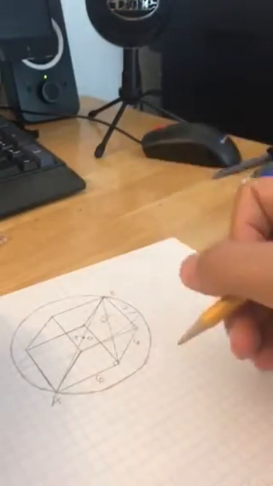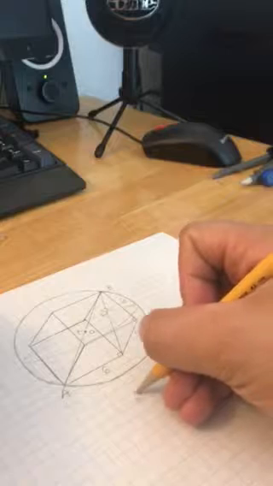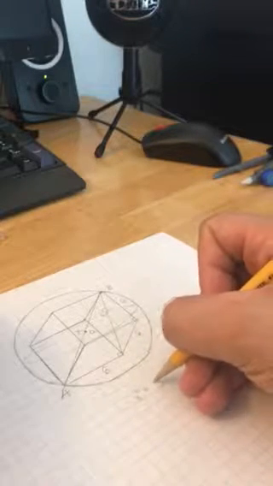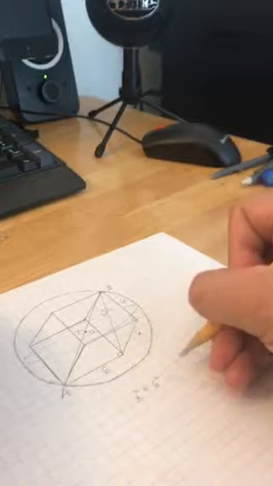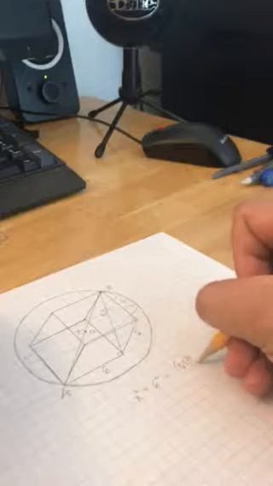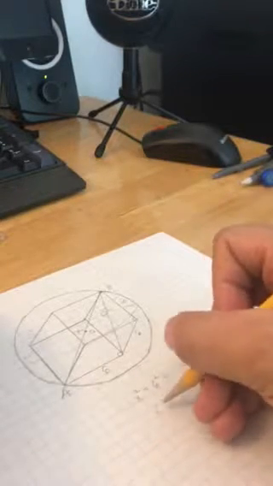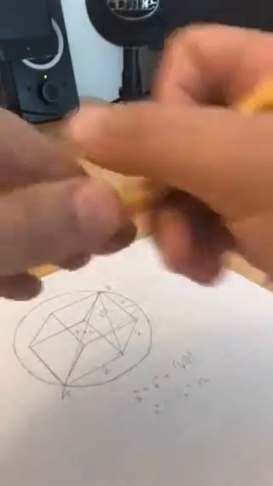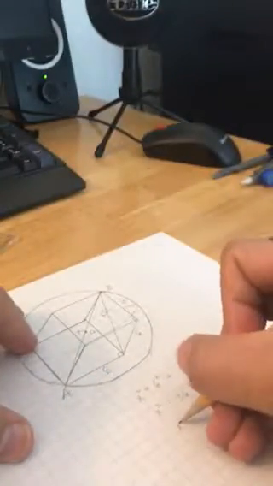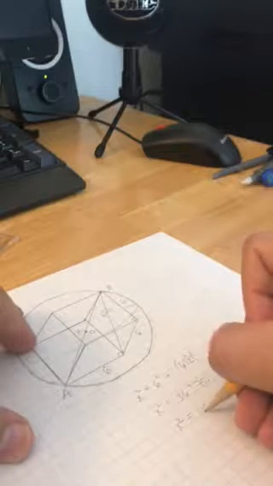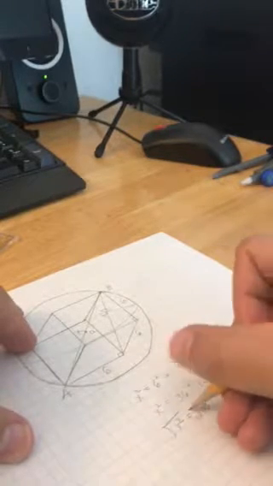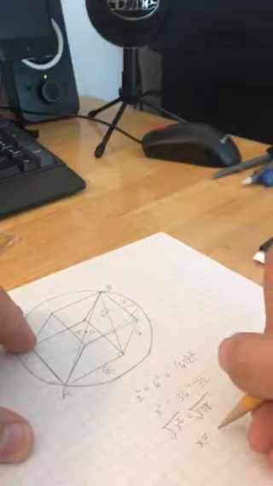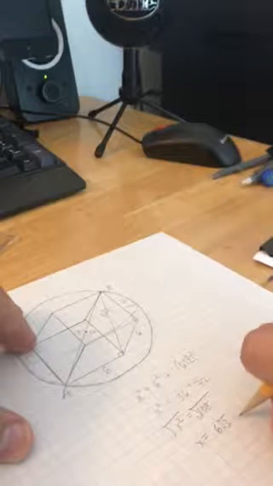We're going to call this x and do the Pythagorean theorem to figure out what x is equal to. So x squared is equal to 6 squared plus 6 rad 2 squared. We do the math, x squared is equal to 36 plus 72, so x squared is equal to 108. We're going to square root both sides. X is equal to 6 radical 3 centimeters.